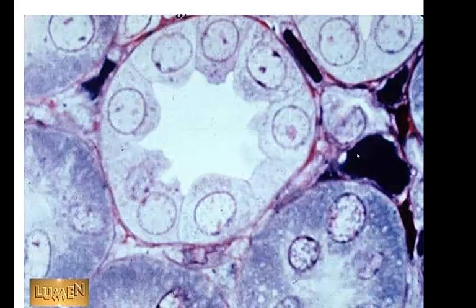Here's a very up-close view of simple cuboidal epithelium, so I can talk about what I was just talking about. So here's a nucleus. The nuclei to simple cuboidal epithelium tend to be nice and round, where in simple squamous they were squished. So here's a nucleus, and here's a nucleus, and here's a nucleus. So this is a tube of simple cuboidal. Here's a tube, here's a tube, here's one, here's one.